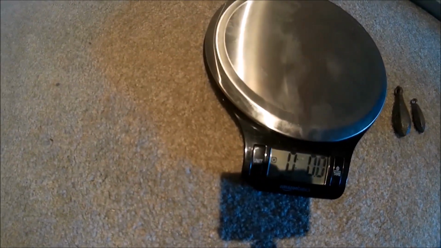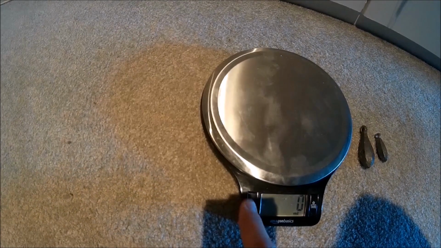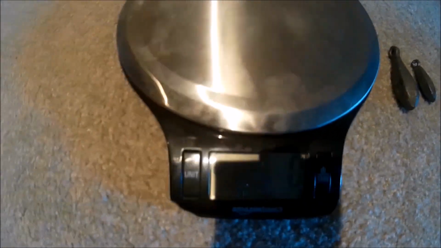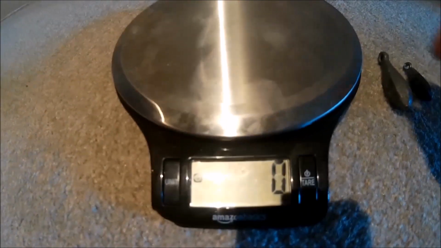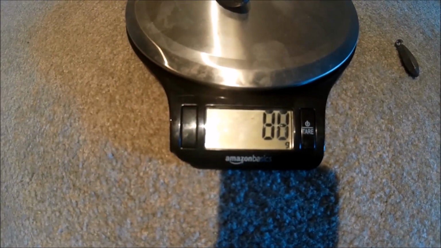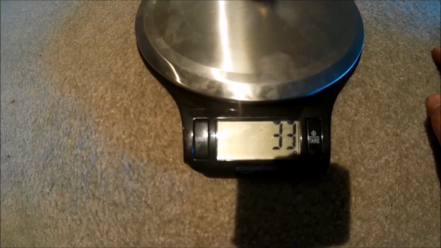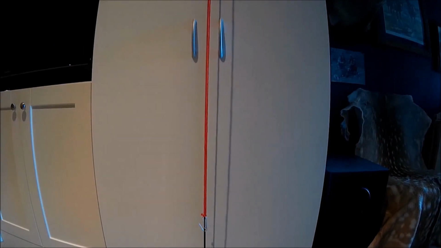So I'm going to turn on my scale and change my units to grams. So we're speaking scientific here. I'll put the big one on first. And the big one weighs 88 grams. Let's see what the smaller one weighs. Smaller one weighs 33.